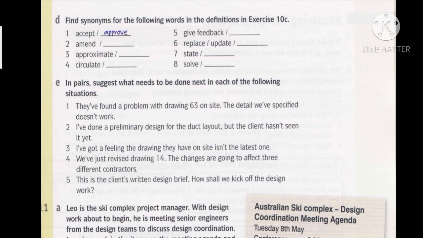Number 5, this is the client's written design brief. How shall we kick off the design work? خلاص الكلاينت قال الديزاين بريف وقال اللي هو عاوزه. احنا نعمل ايه بقى بعد الديزاين بريف في الستيج بتاعت ايه rough sketches. يبقى we do sketches and then the client can comment on them. تمام.